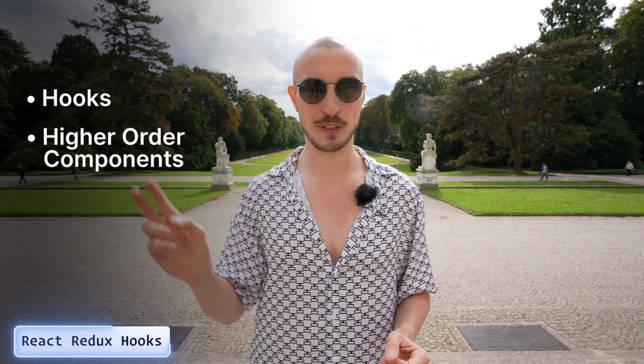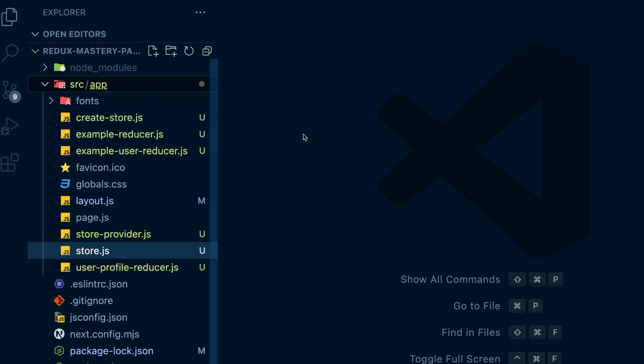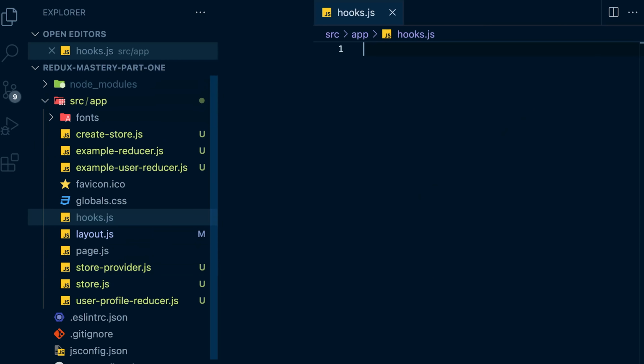React Redux offers 2 APIs for this. First, hooks, and second, higher order components. You're going to see the hooks first. Now it's time to code along again, so create a file that will contain your Redux hooks.